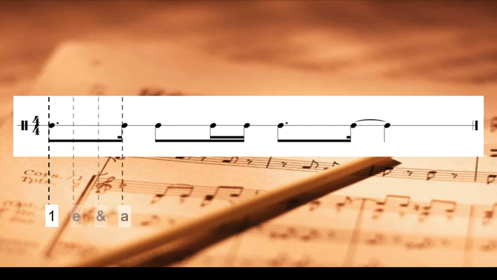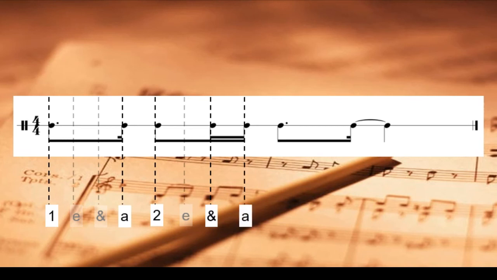And our next note would be starting on the a of 1. It's only a 16th note, so that means that our next note is on beat 2, and it is 2/16 long since it's an eighth note, so it'll be on beat 2 and the e of 2. Then our next one will start on the and, it's a 16th, so the next one will be the a, it's also a 16th, and that moves us on to beat 3. And that one is another one of our dotted eighth notes, and so it's going to be 3/16 notes long. So we have beat 3, the e, and the and of beat 3.